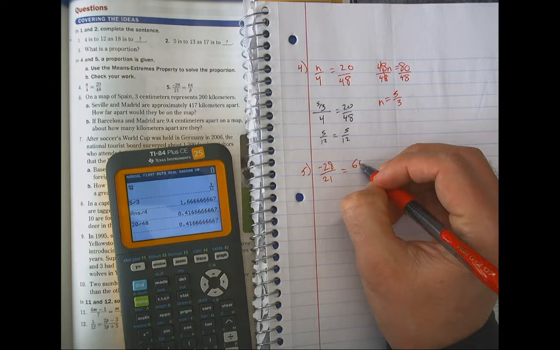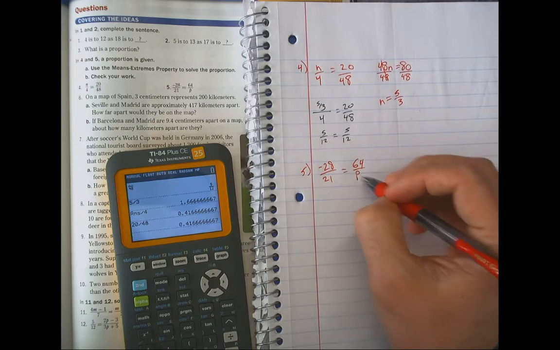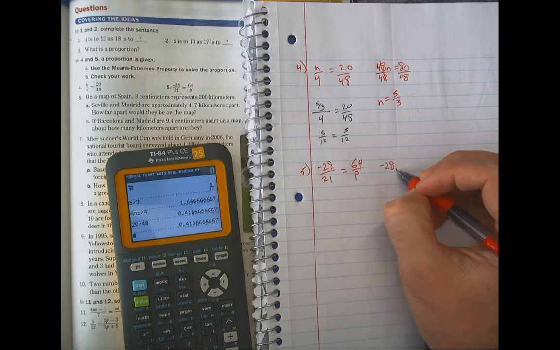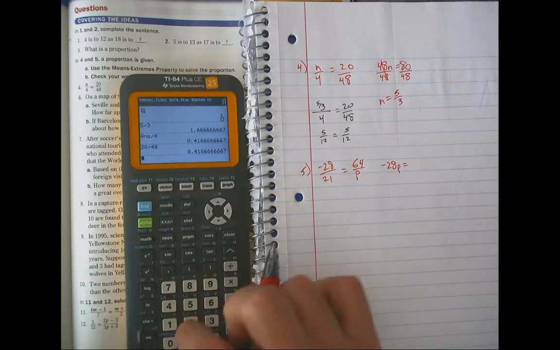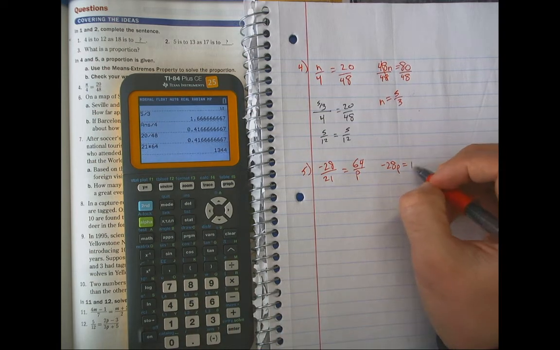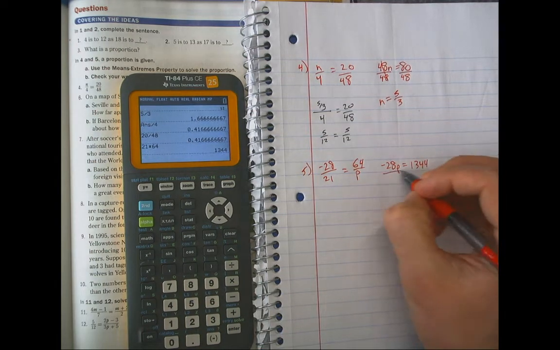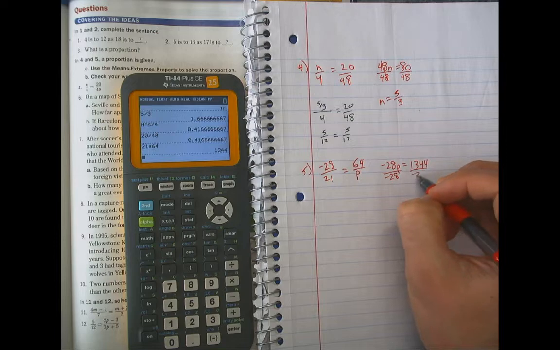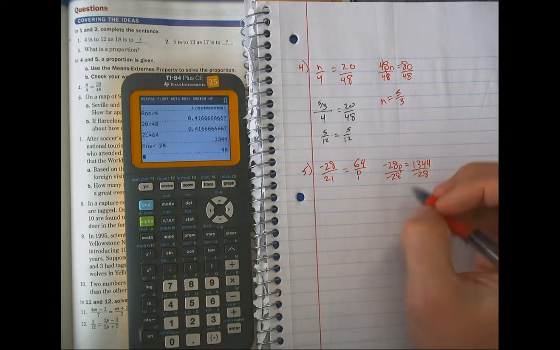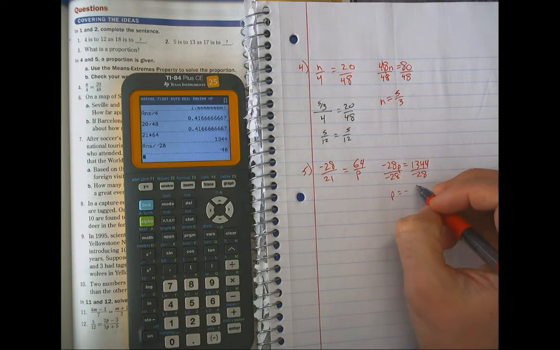So number 5. Basically the same thing. Cross multiplying, so the diagonals, negative 28 times p, they get attached, and then 21 times 64, and we're going to divide. So p equals negative 48.